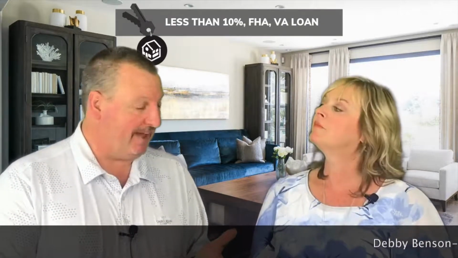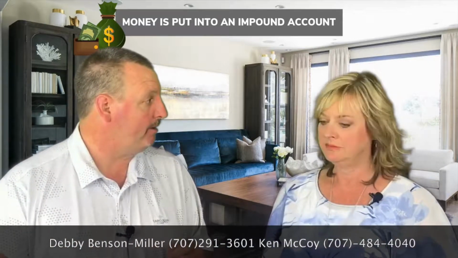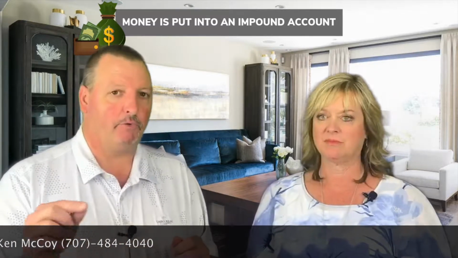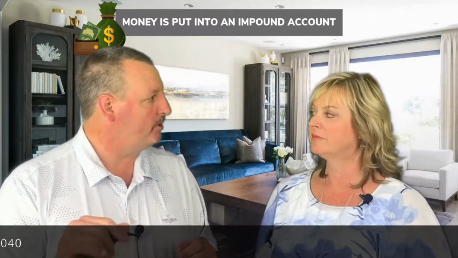Impound account. So if a borrower typically is putting down less than 10%, or they're doing an FHA loan or a VA loan, they have to have their property taxes and their homeowner's insurance collected with their monthly payment. So an impound account is an account that the lender sets up to hold that money. You as a buyer give your money each month when you make your payment to the lender for the taxes and insurance, and they stick it into an account, which is called an impound account. And when that bill comes due from the county for the taxes or your homeowner's insurance, they'll have that money saved up to be able to make that payment.